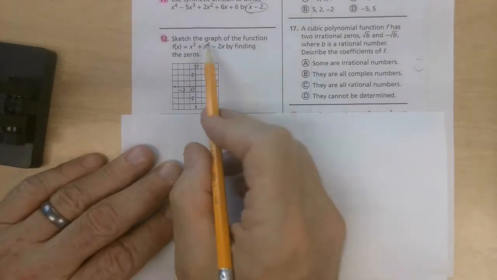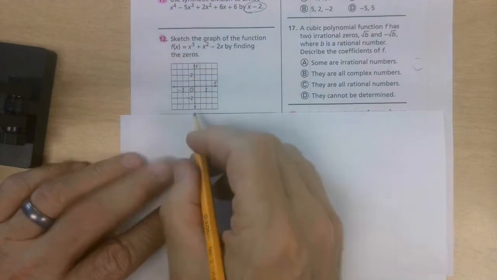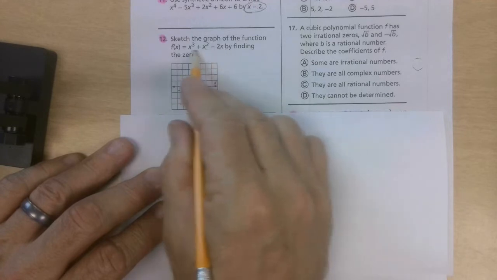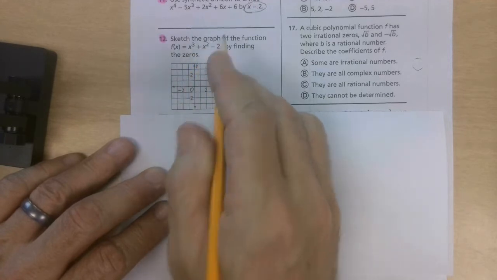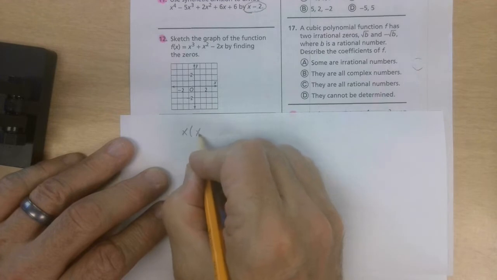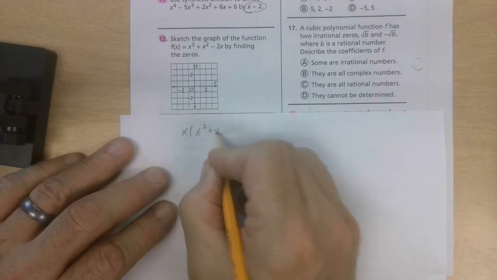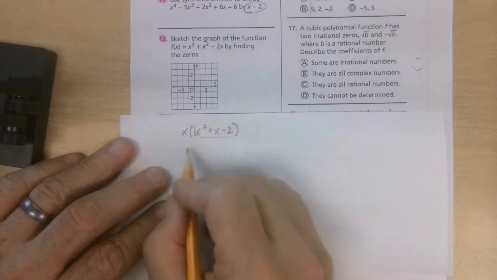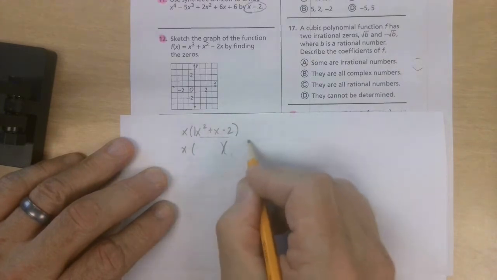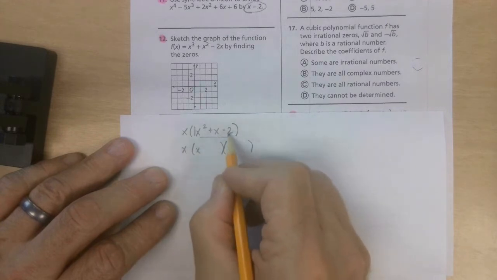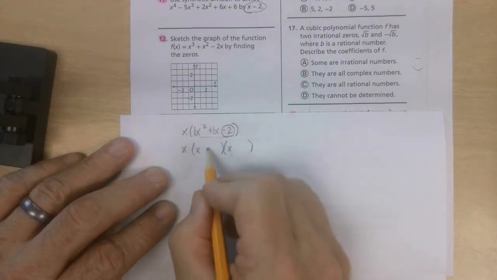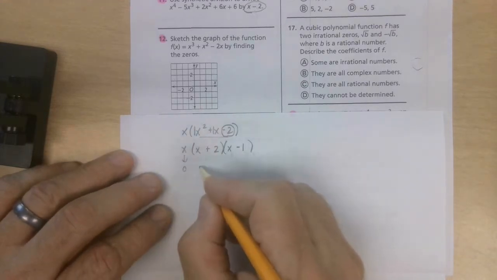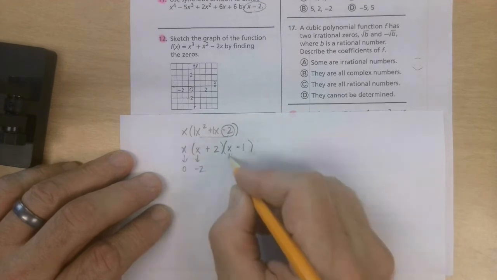Number 12. Sketch the graph of the function f of x equals, by finding the zeros. Now we can do this using good old algebra. You can take an x out of this, so we need to do that. We'd be left with x squared plus x minus 2. Now notice this is a factorable trinomial. So we're going to break that trinomial into 2 binomials. This is a negative 2, this is a positive 1. So I need to go plus 2 minus 1. My zeros are 0, negative 2, and 1.